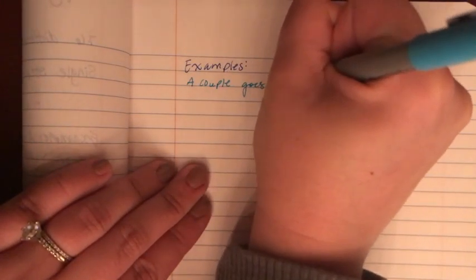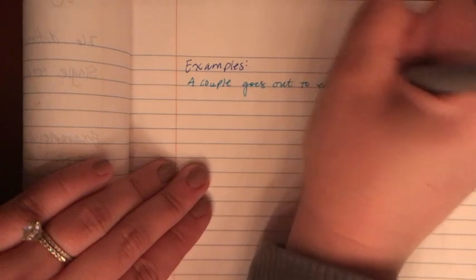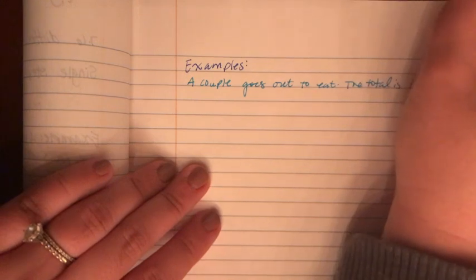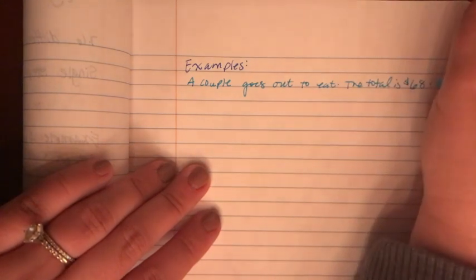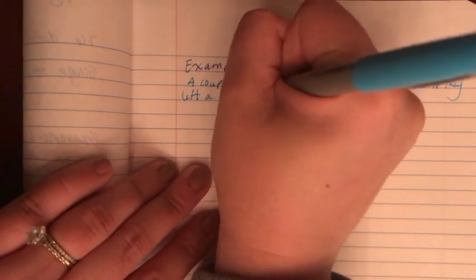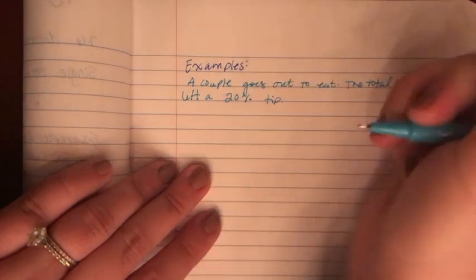So a couple goes out to eat. The total is $68. If they left a 20% tip, what is the new total?